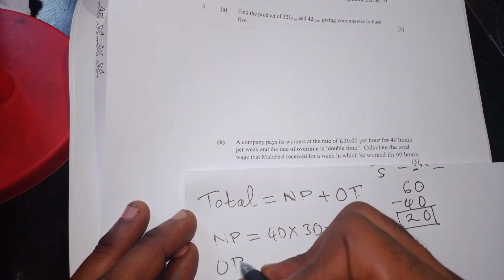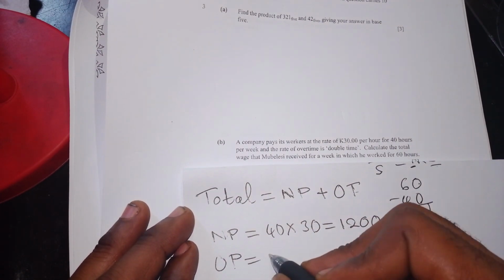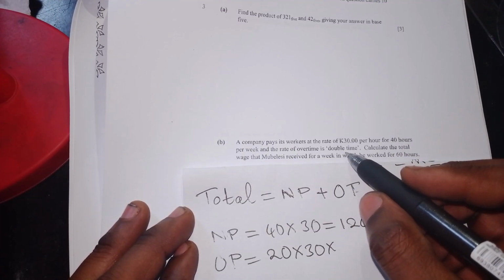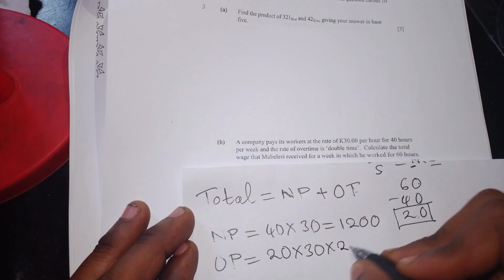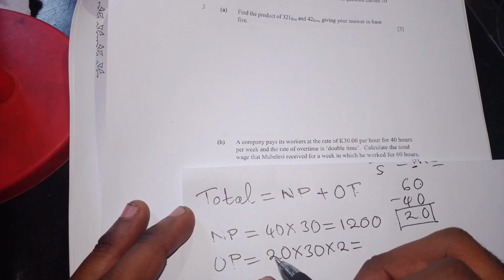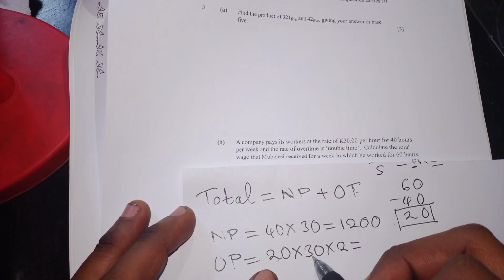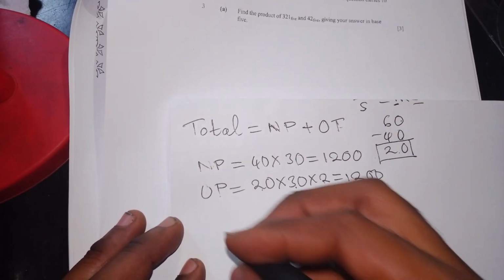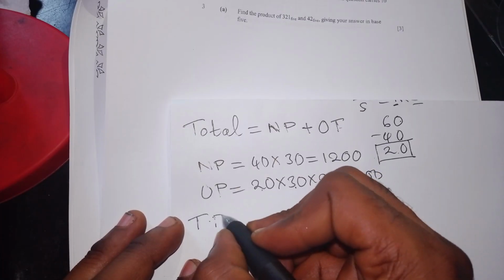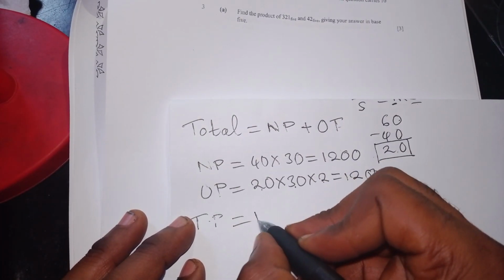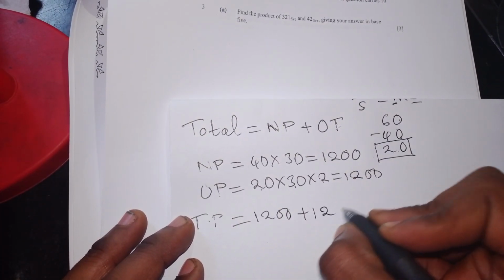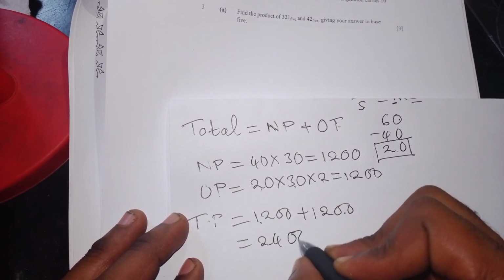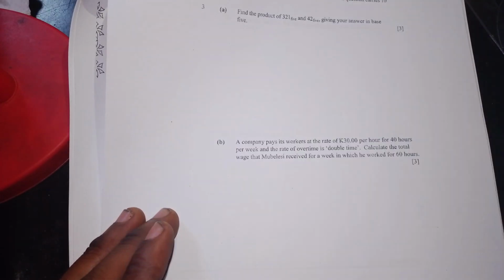So the overtime pay will simply be this 20 multiplied by the rate, and then you've been told that this is a double time thing, so you can just say this times this, that's 600 times 2, you have 1,200, and then the total pay will therefore be this plus this, 12,000 plus 12,000. So now this plus this will be 24,000 kwacha. And you're done.